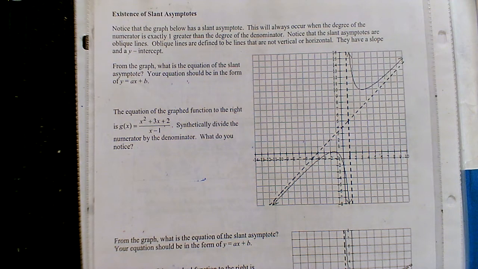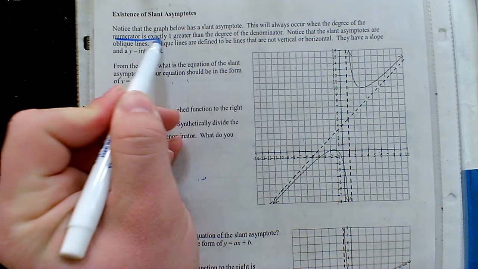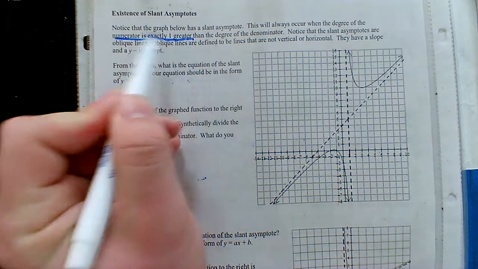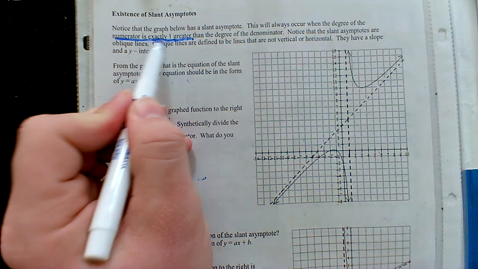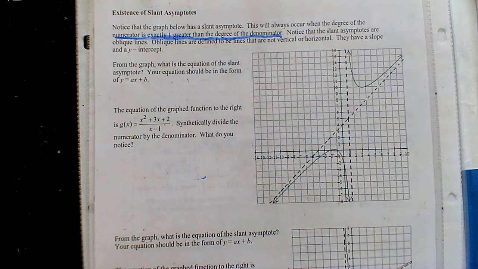So notice that the graph below has a slant asymptote. This will always occur when the degree of the numerator is exactly, so that's important. It's not that it's just one or more than 1 greater. It's exactly 1 greater than the degree of the denominator. So with it being top heavy, it doesn't mean that it could be x to the 5th over x to the 1st. It has to be exactly 1 greater than the degree of the denominator.